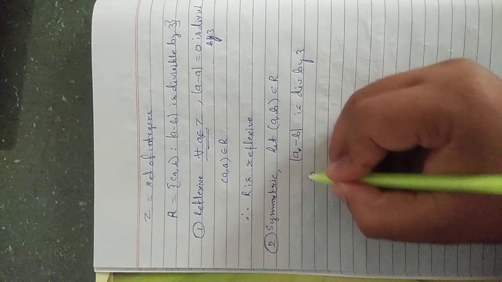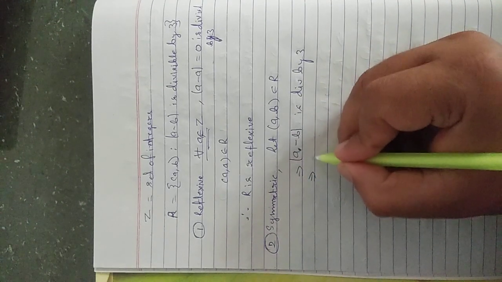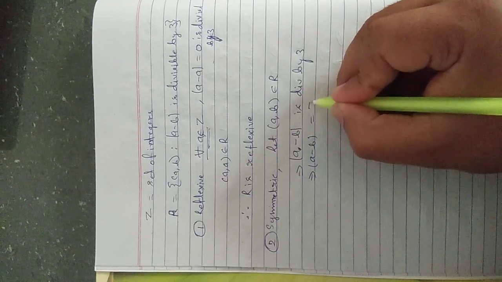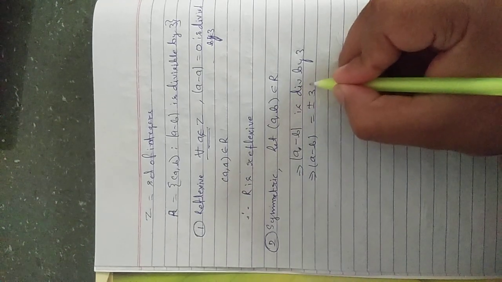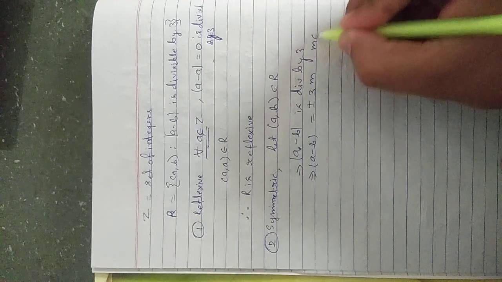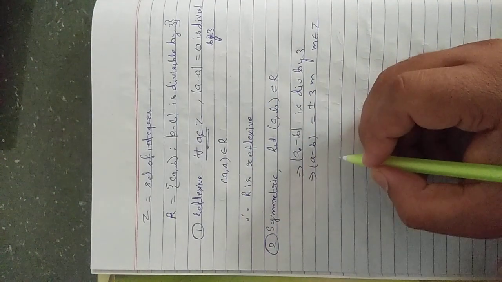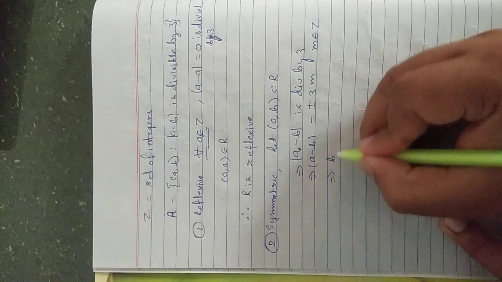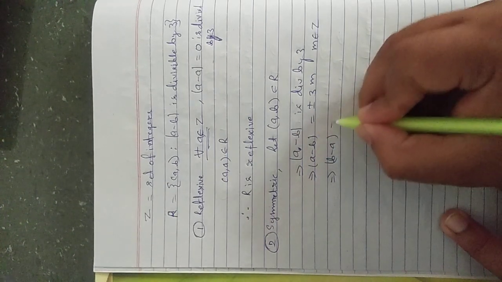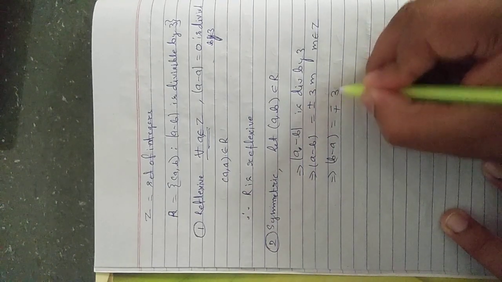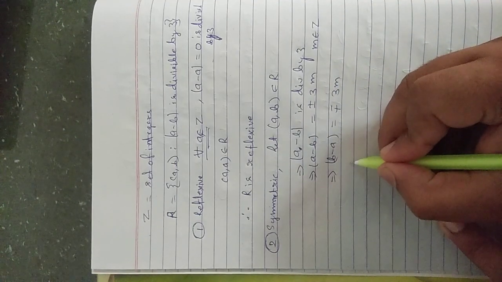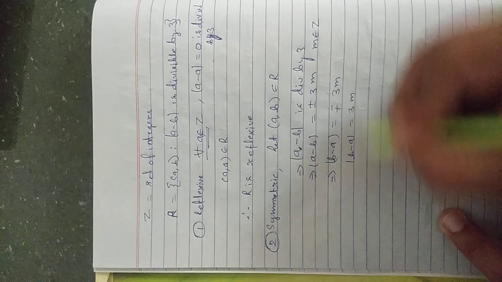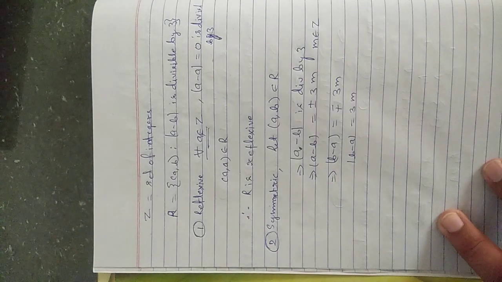This means the difference of a and b should be either plus or minus 3m, where m should be an integer. So this gives us the difference of b and a must be minus plus 3m, and that gives you the modulus of b minus a must be 3m. So modulus of b minus a is divisible by 3.